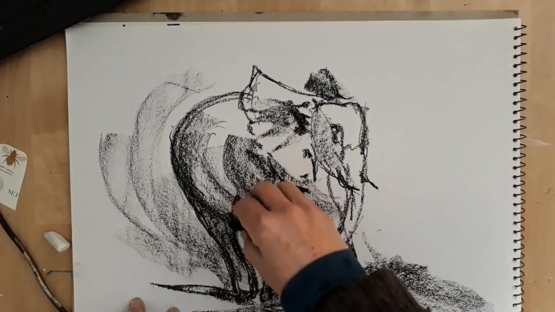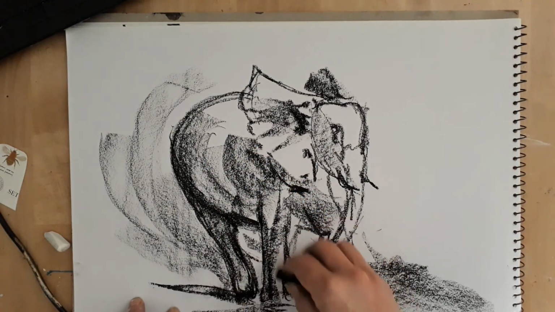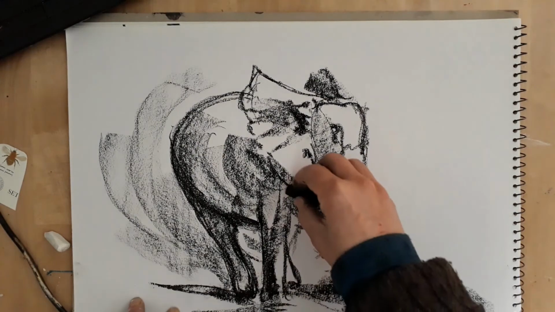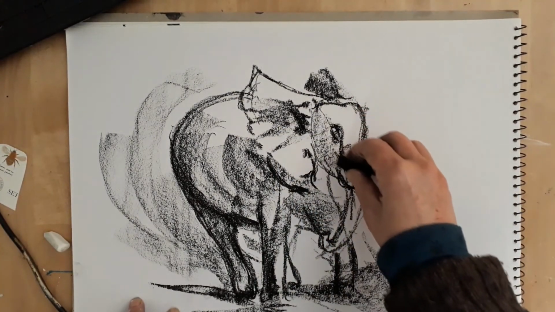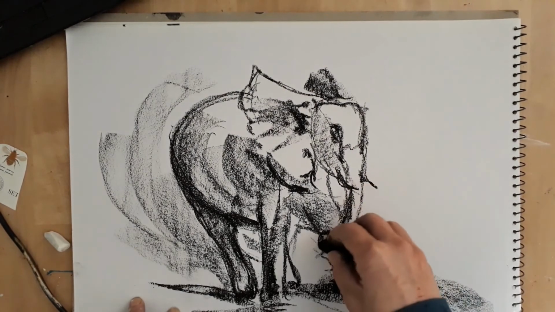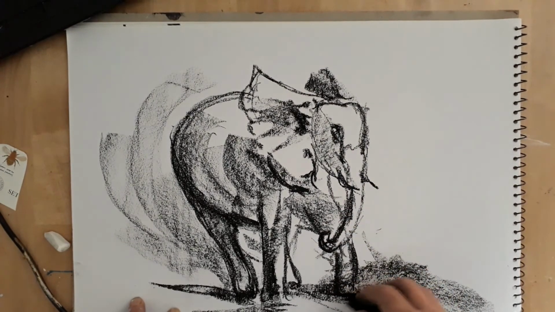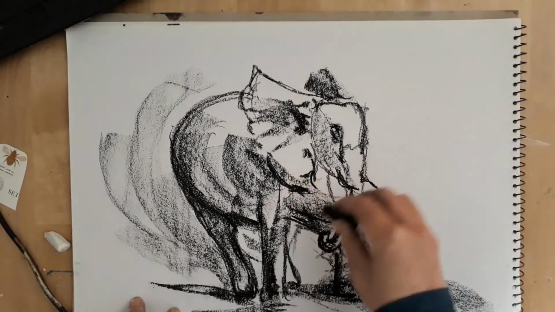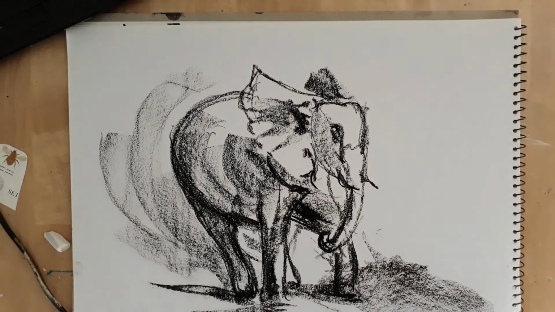And what I'll do is I'll solidify these lines a little bit so it stands out a bit more. There's the eye, and I like this trunk, so I'm going to make that a little bit darker so it comes forward. A few lines in there, and there we go. It's a turning, moving elephant.